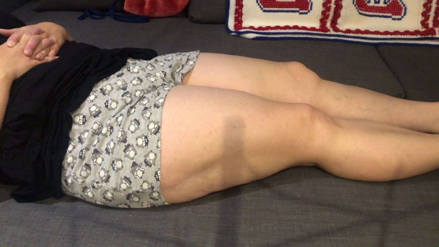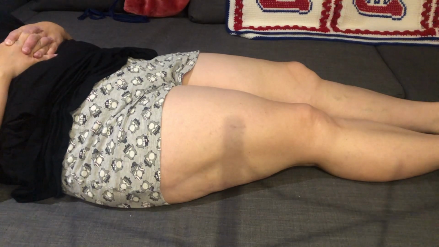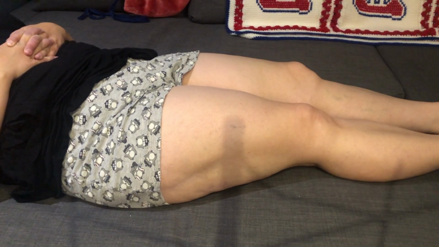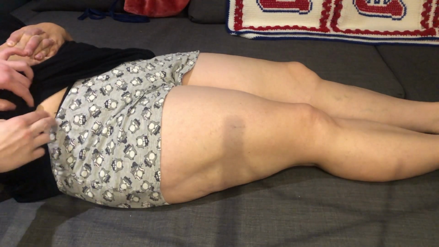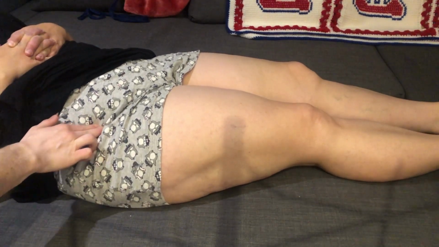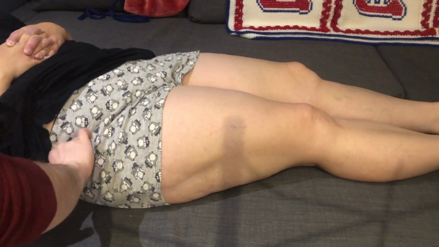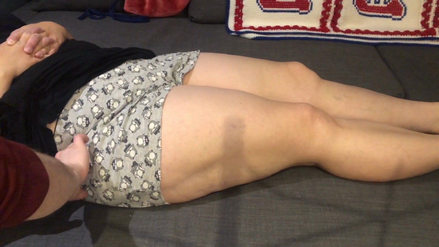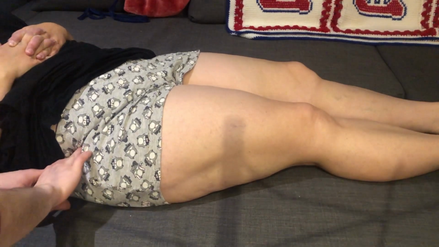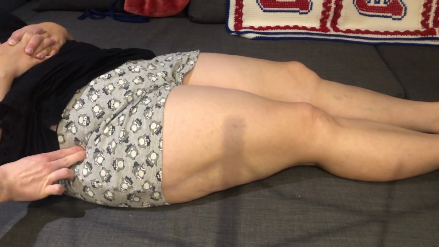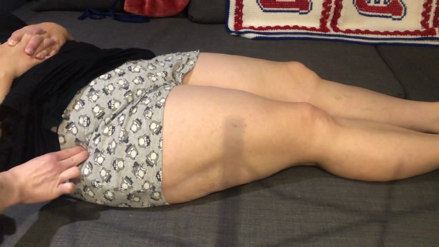Okay, so for my second soft palpation, I'm going to be doing the iliotibial tract. So the origin of the iliotibial tract is the tubercle of the iliac crest. So to get there, I'm going to start at the ASIS. Then from the ASIS, I'm going to work my hands lateral along the iliac crest until you feel that tubercle. It's a very bony prominence.